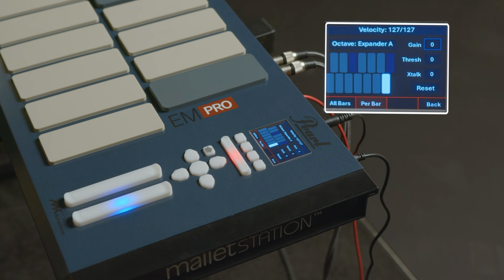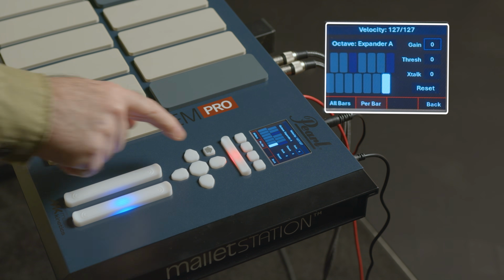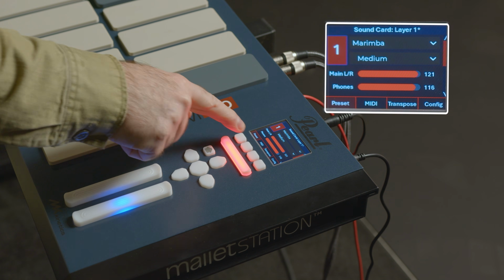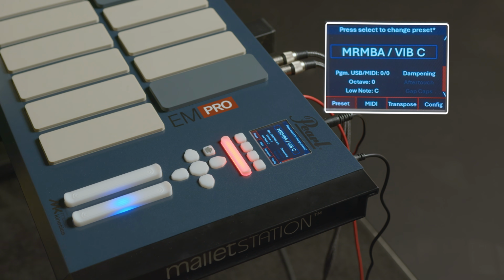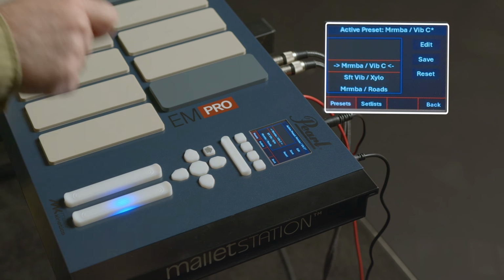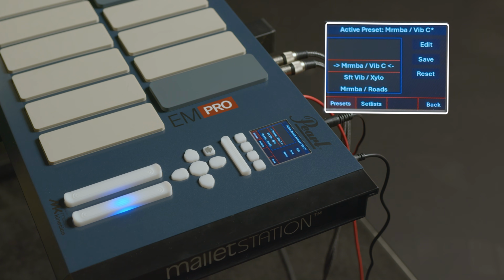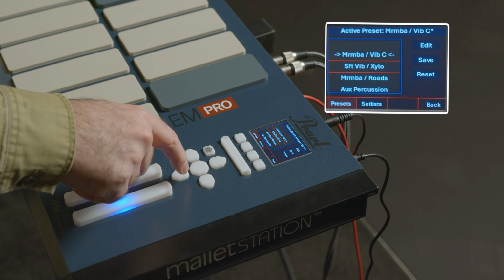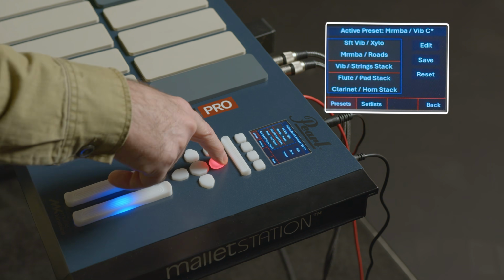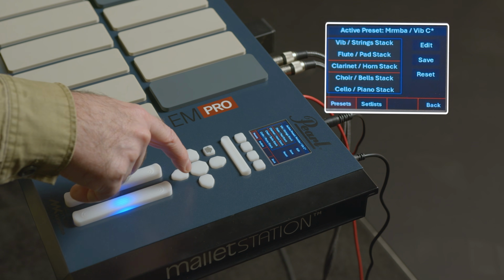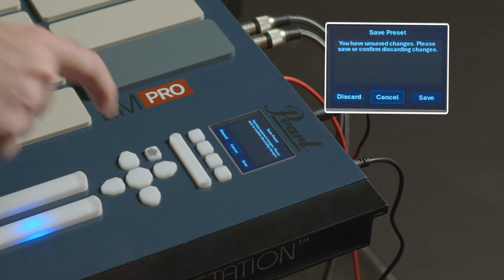Now let's look at the preset menu. To get to the preset menu, press the Home button, then press the Preset tab button to get to the second page. Then press the Select button, and that loads the preset menu. From the Preset tab, you can use the up and down arrows to select different presets. To load a preset, press the Select button.